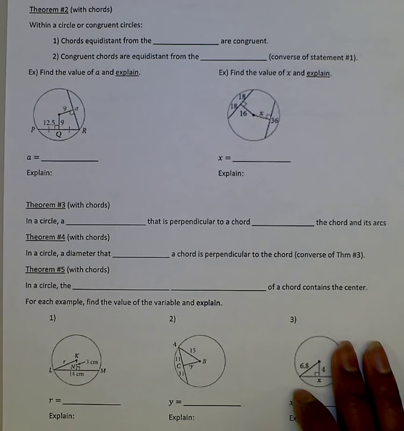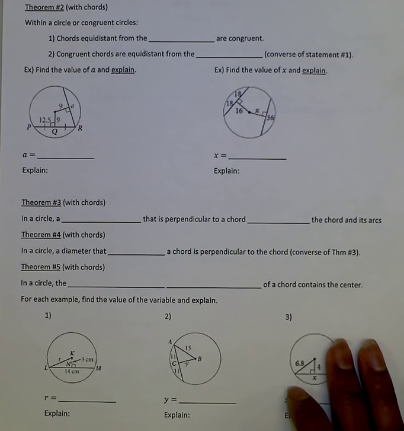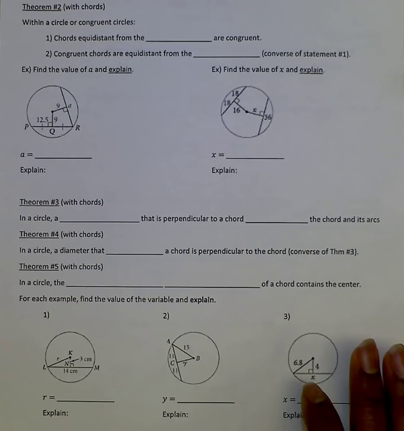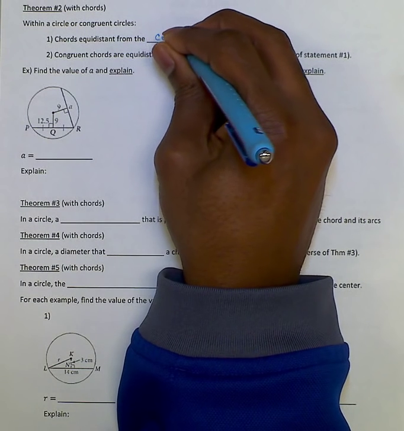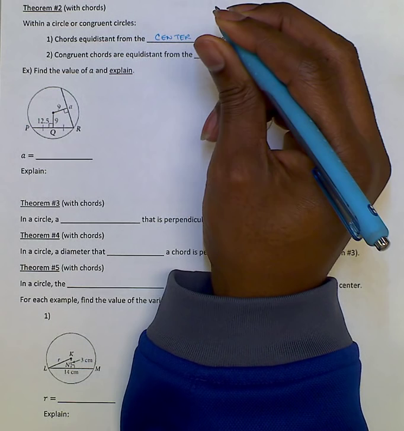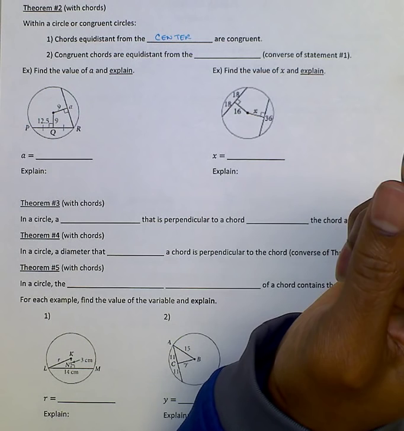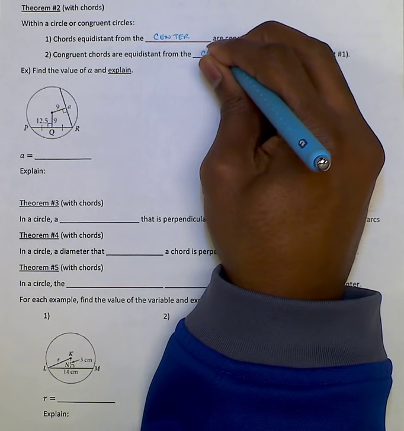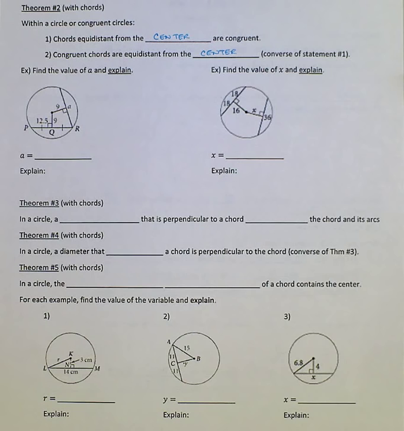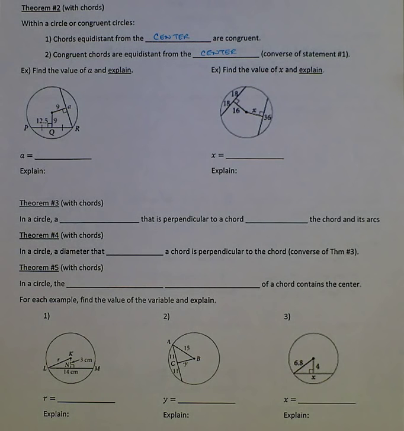Theorem 2 with chords. Now it says within a circle, or congruent circles, chords equidistant from the center are congruent. In a circle, chords that are equidistant from the center are congruent. Congruent chords are equidistant from the center. So it's really the same thing; the other one is the converse statement. And so let's look at that.